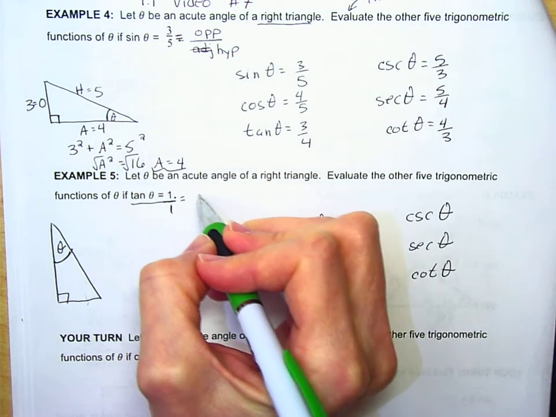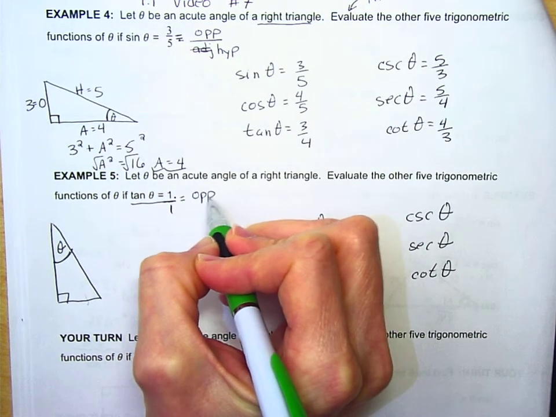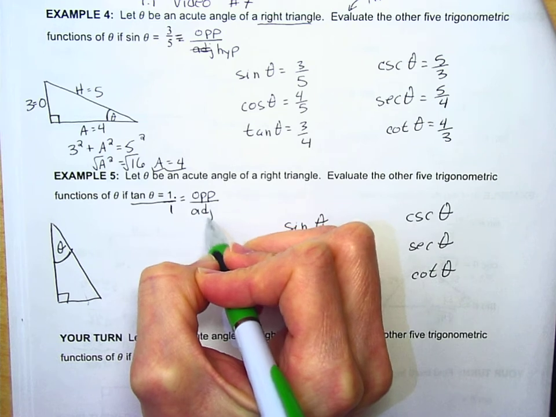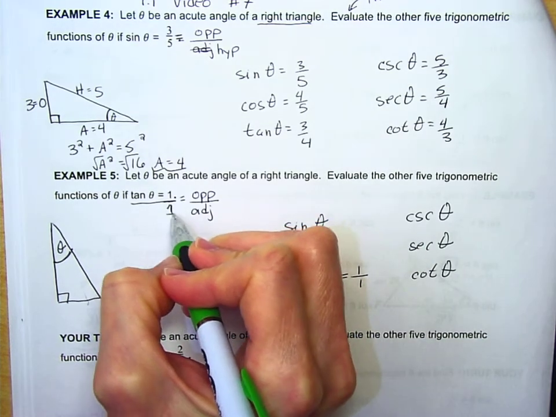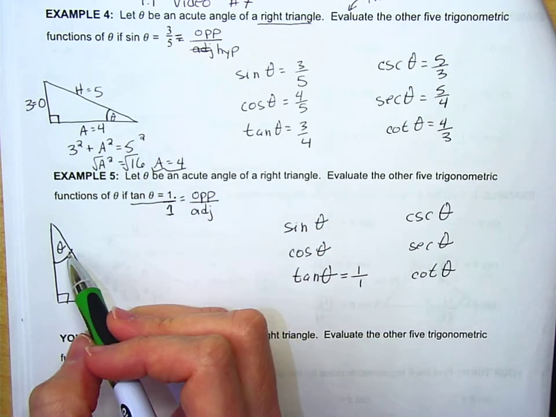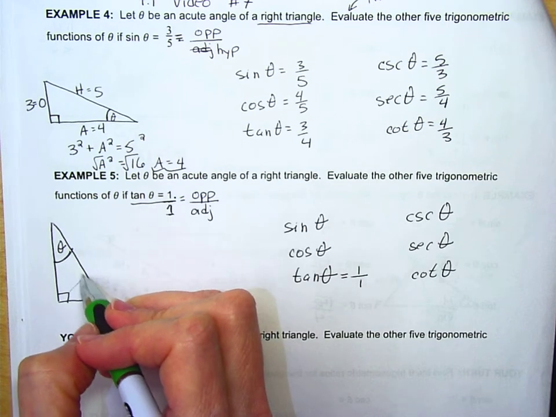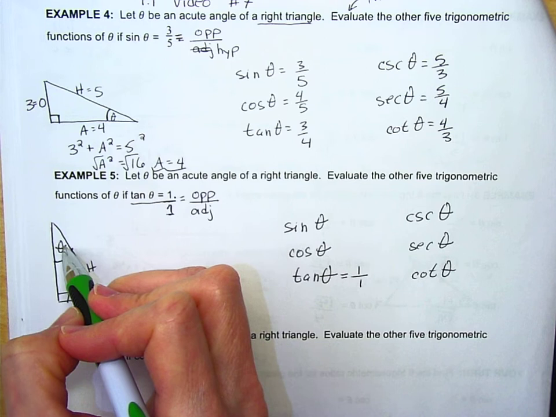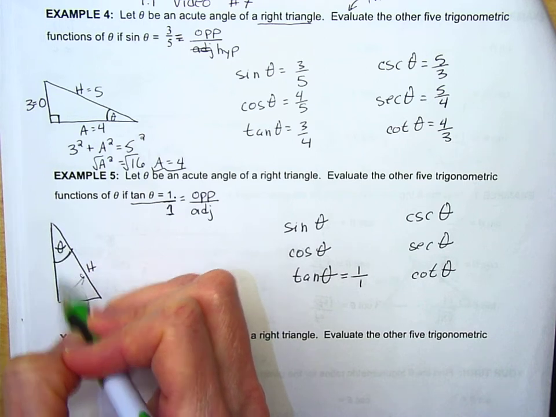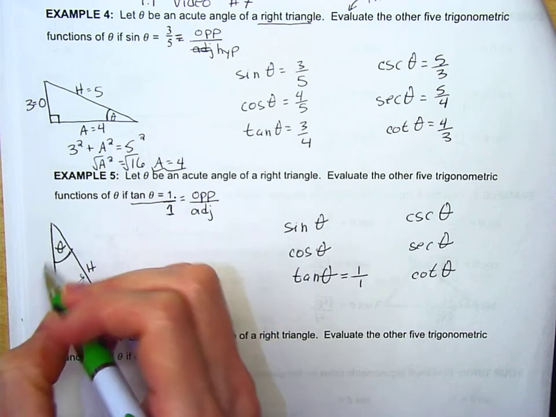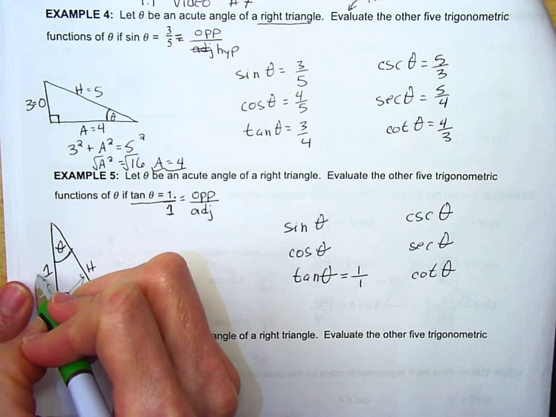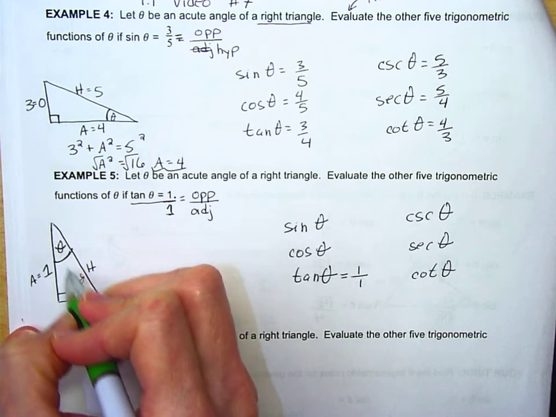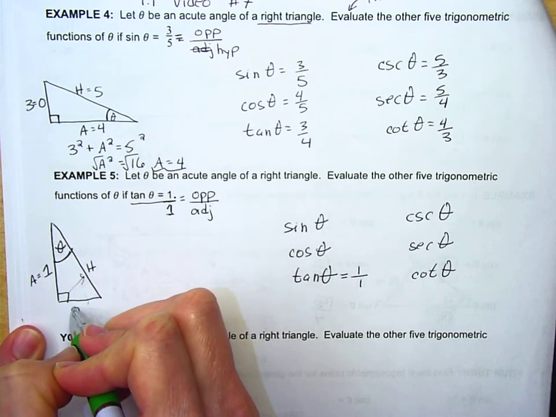And tangent, if you remember, is opposite over adjacent. Let me make that look more like a 1. So here's my hypotenuse, directly across from my right angle. Here's my theta. So adjacent side will be this one that's touching it. So that has a length of 1. So that's my A. Opposite side is going to be here.